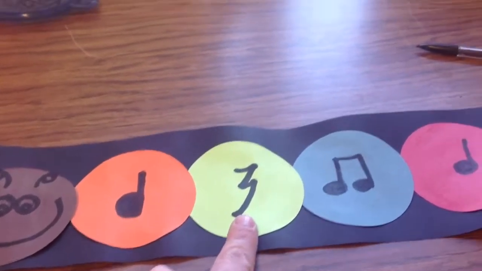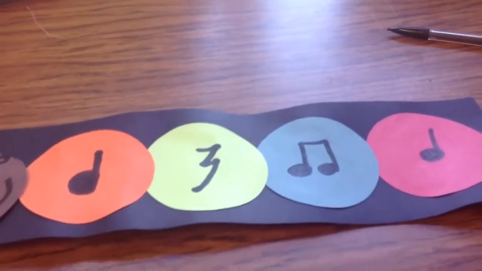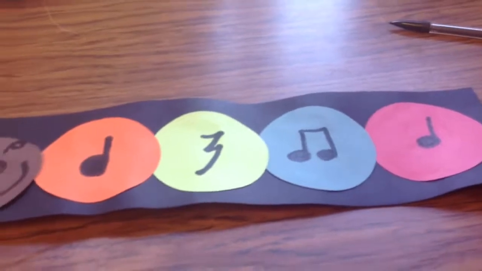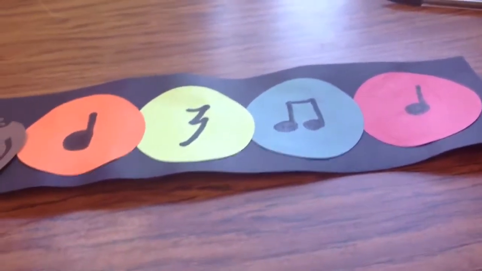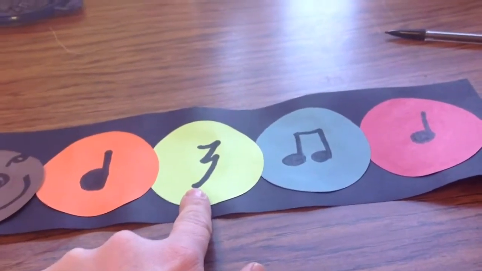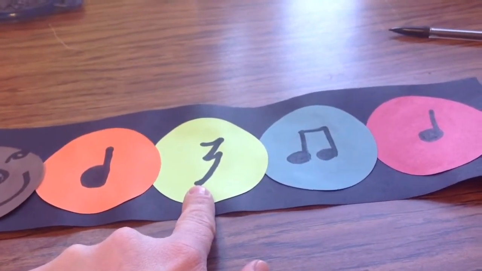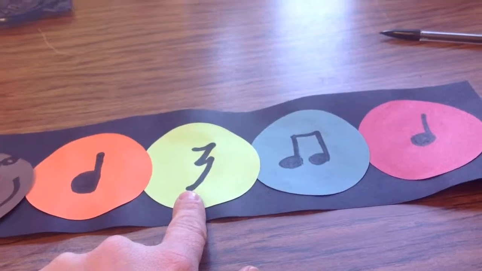Now this is a quarter rest. There's also an eighth rest, which is the same length as an eighth note, but we're not going to worry about that today. Okay, we're just going to do quarter rests. So this is the same amount of length as the quarter note, except you don't say anything.